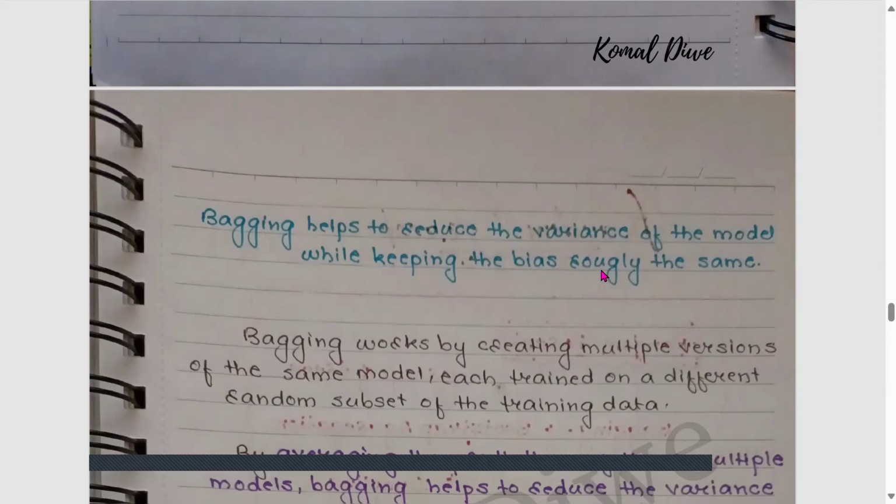In this technique, bias remains the same and variance is reduced. Keep chanting with me: reduce variance, bias remains the same. Reduce variance, bias remains the same.